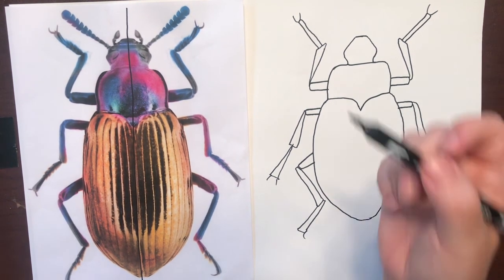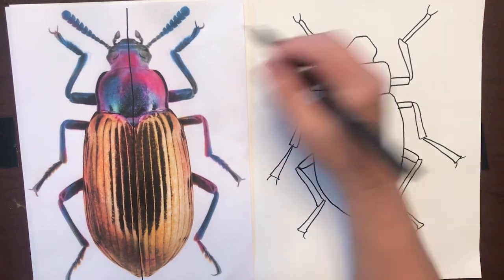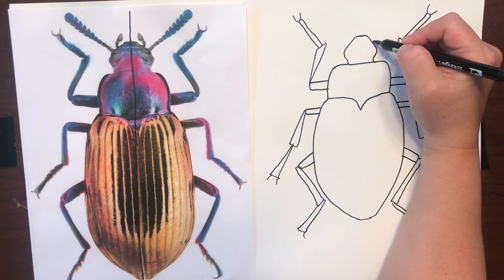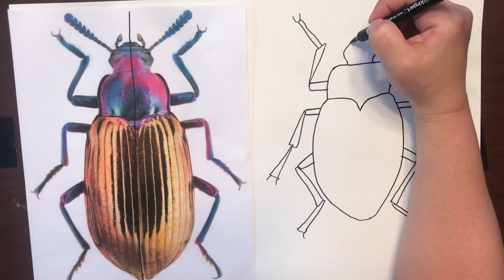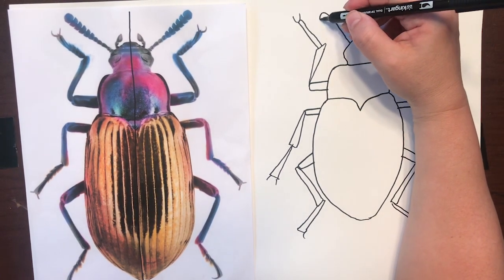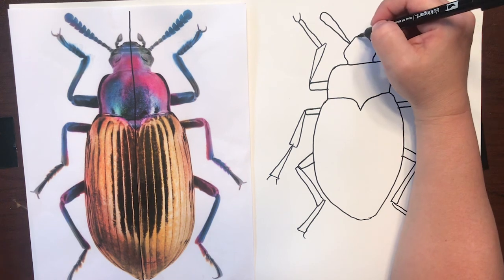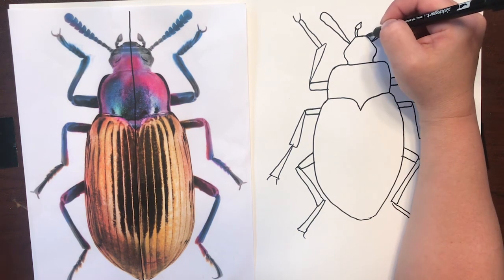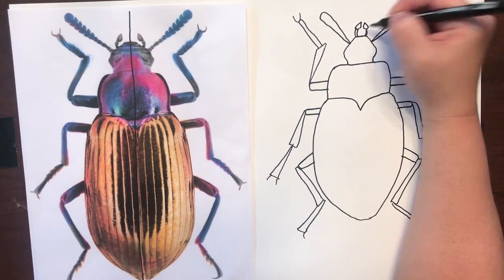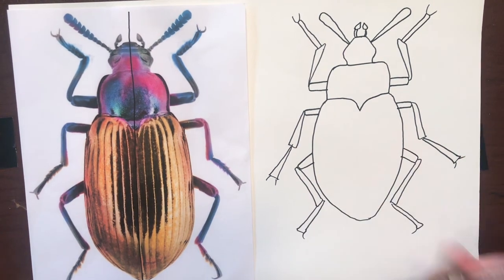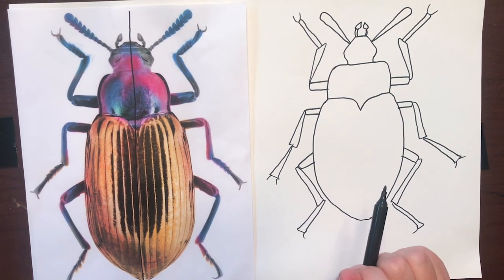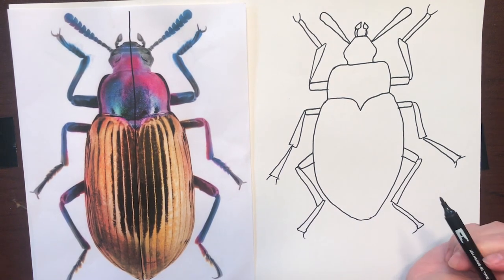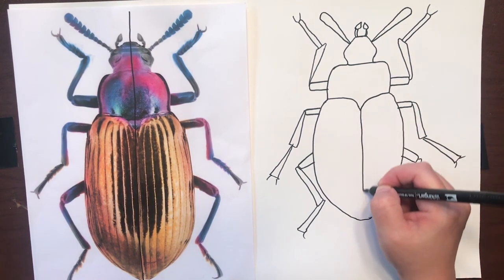Okay, now let's not forget those antennas. Now he's got some really interesting antennas, but if you look at them, they're really just long, round. They almost look like a baseball bat. So I'm gonna do my two kind of baseball bat shapes on either side, and then he does have these two kind of little jaws or feelers coming out of his mouth, so I'm gonna put those in as well. Okay, now I have the basic shape of my bug. It looks great. Now it's time for the details. So now I have to make sure that when I do my details, I make them the same on both sides. So this bug is pretty easy.